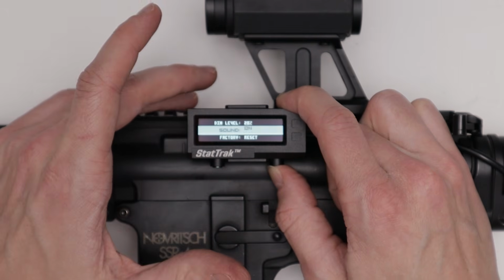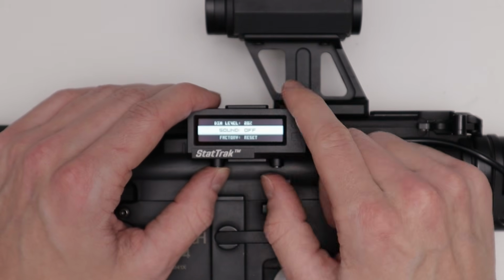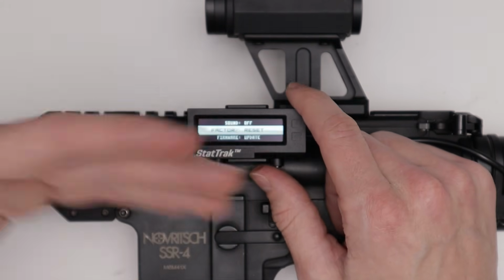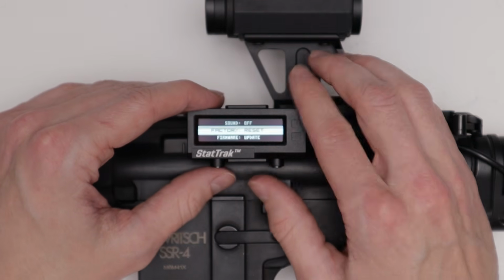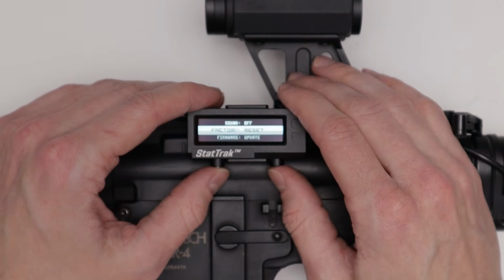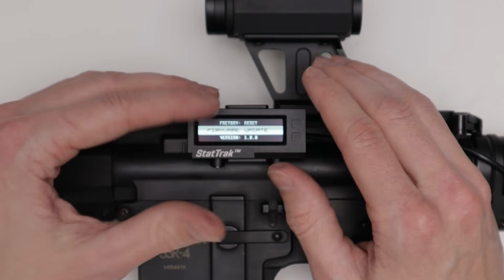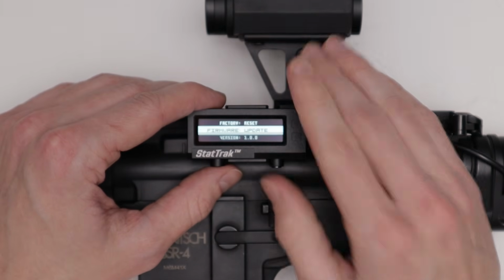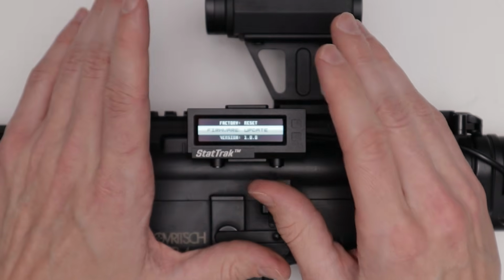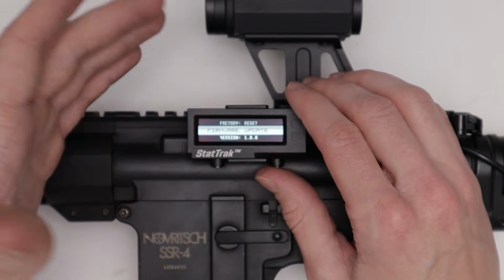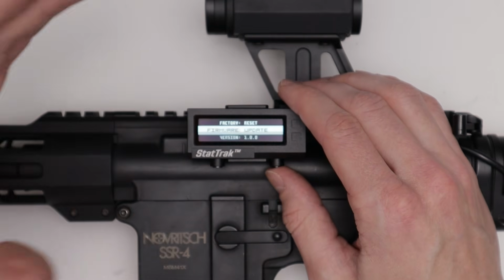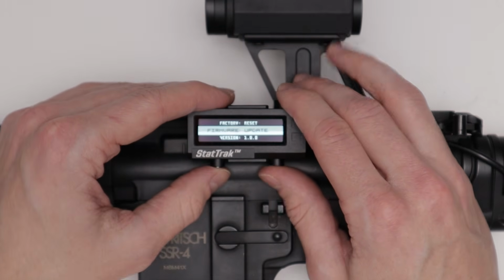And here you can turn the sound off or on and do a factory reset if you want to completely reset the numbers on the device. We also have a firmware update section. We'll have a separate video for that, but currently we don't have any updates planned for the device, only hotfixes in case we find some bugs.